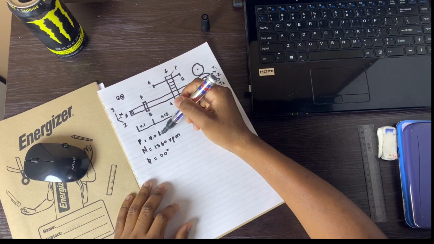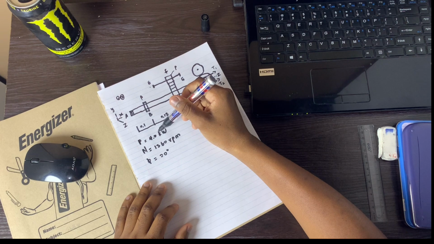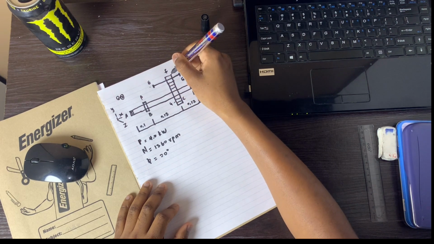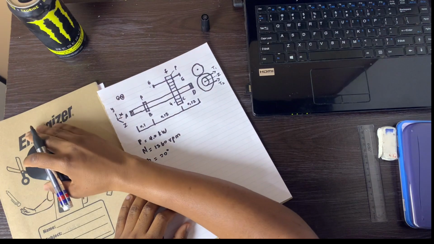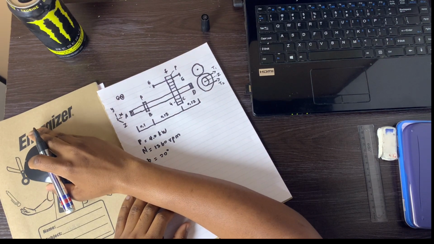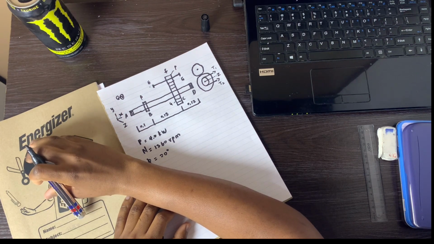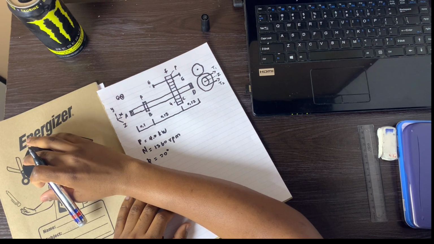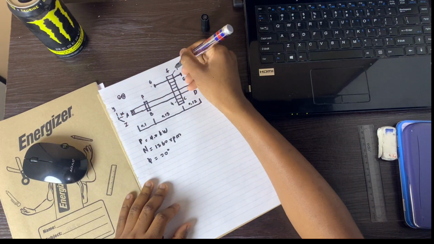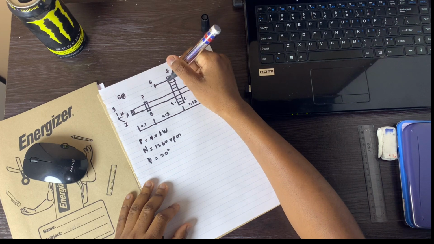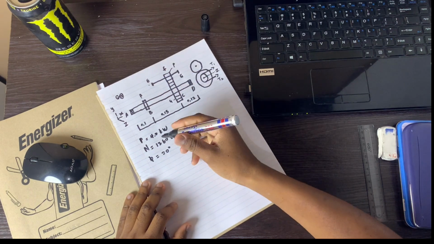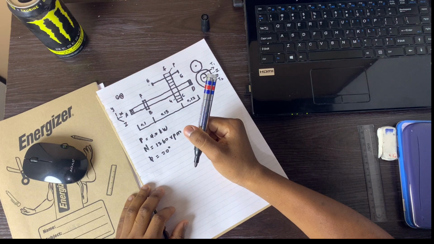And bear in mind, this power and speed is of the pinion, so you shouldn't confuse it. You have to be able to assess it. You have to be smart about it. Don't just rush and write things not knowing what's happening, because it will cost you. Believe me, it will, right? They've written that this is the driving shaft, I hope you get me. But then let's just start.